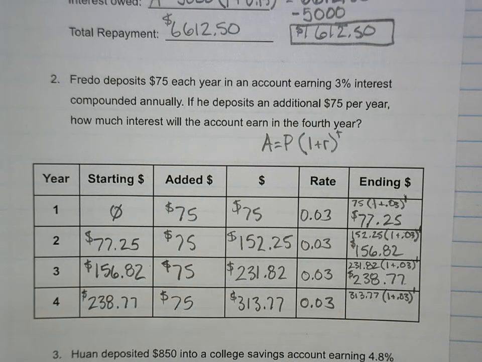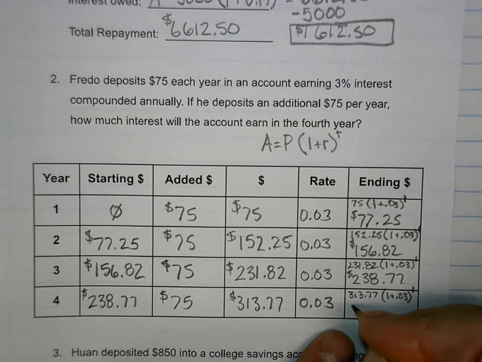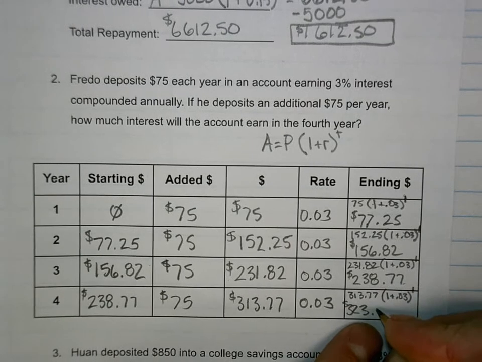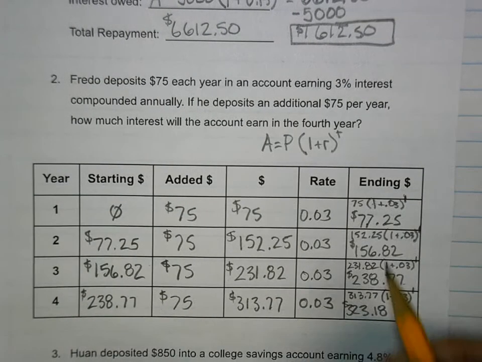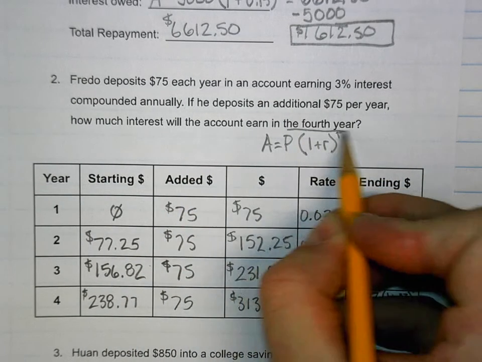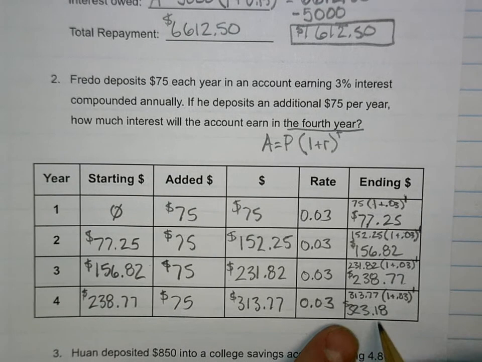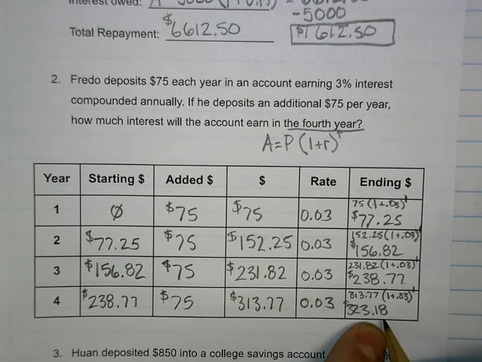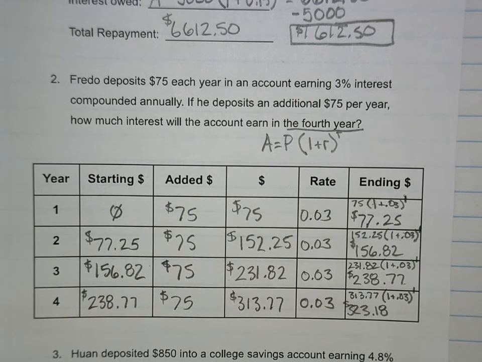So what did you get, Omar? 323.18. Sorry, I deleted it. Okay, now let's go back to the original question. It said, how much interest will the account earn in the 4th year? So we need to figure out the difference here, because this is the 4th year, right? So we need to go $323.18 minus $313.77, and we'll be able to answer the question.